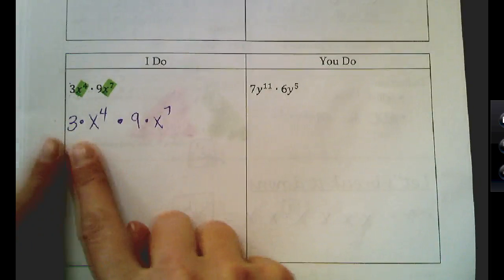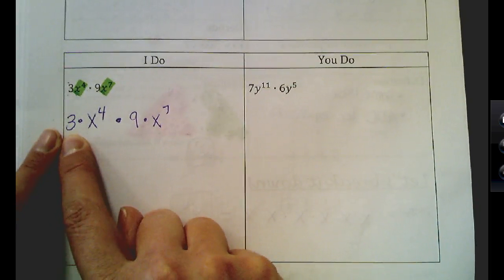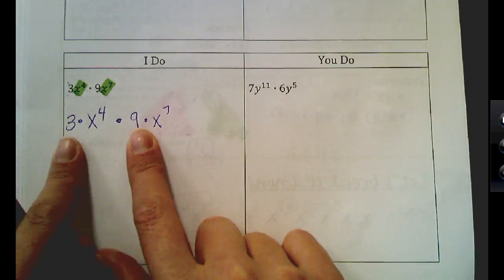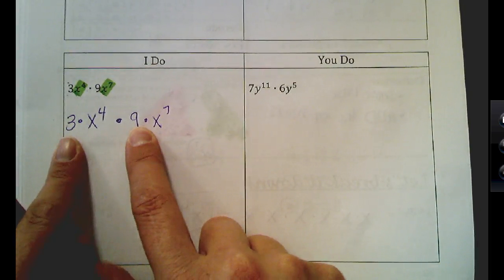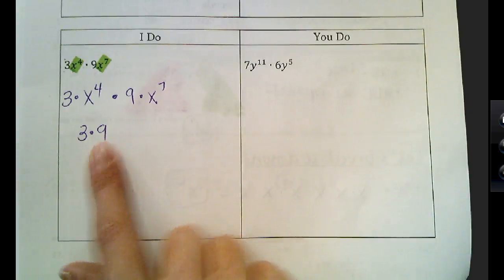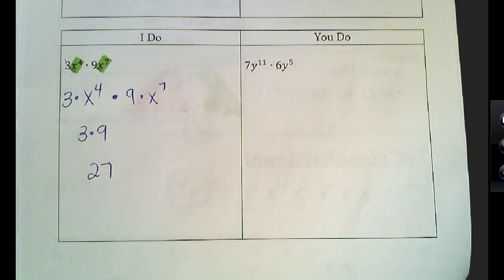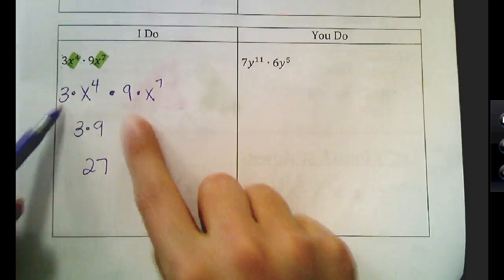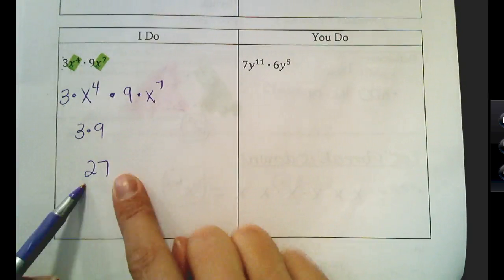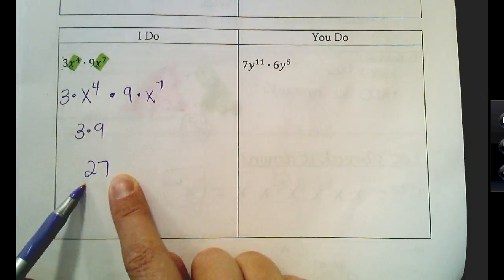What I'm noticing is I've got this whole number 3 right here and this whole number 9 right here. Can I multiply 3 times 9? Yeah, we can multiply 3 times 9. What is 3 times 9? So we get 27. You should be following along. We simply pulled 3 and 9, and 3 times 9 is 27. So basically the 3 and the 9 are both gone.